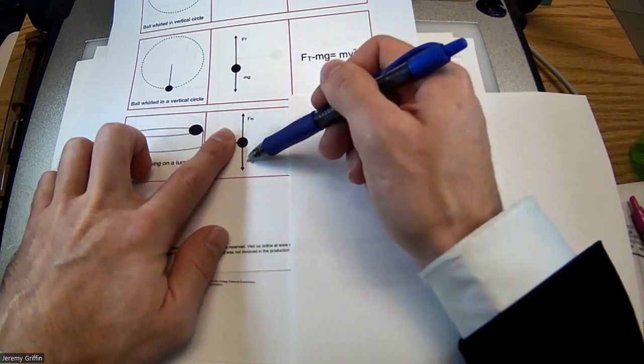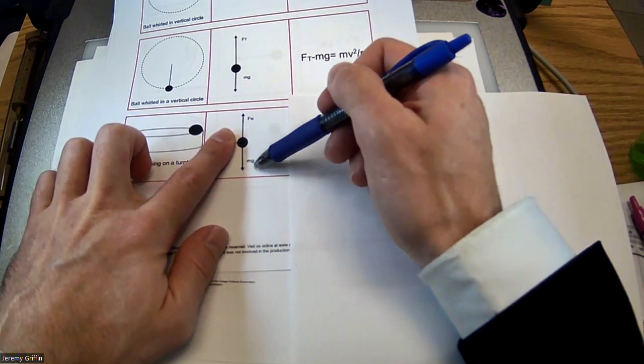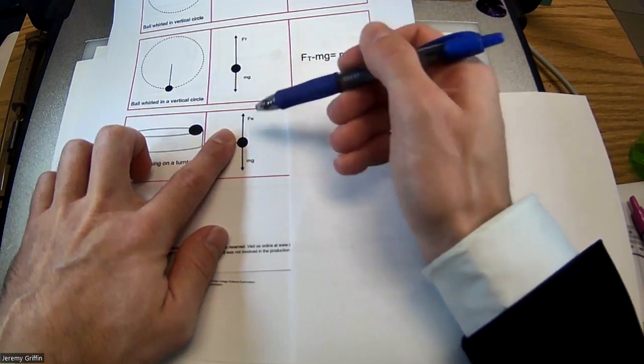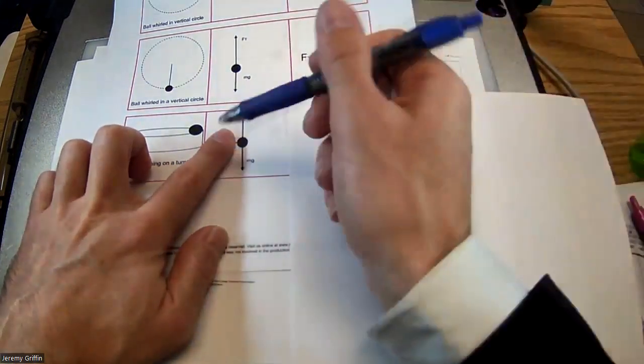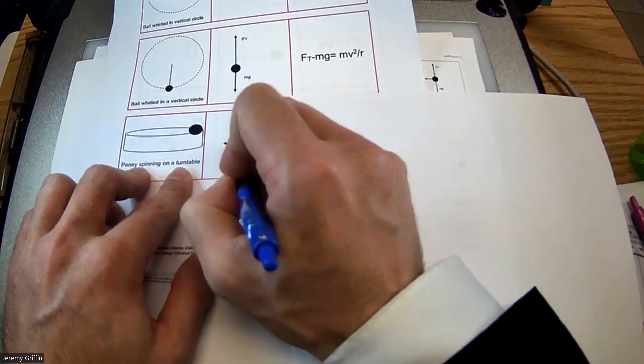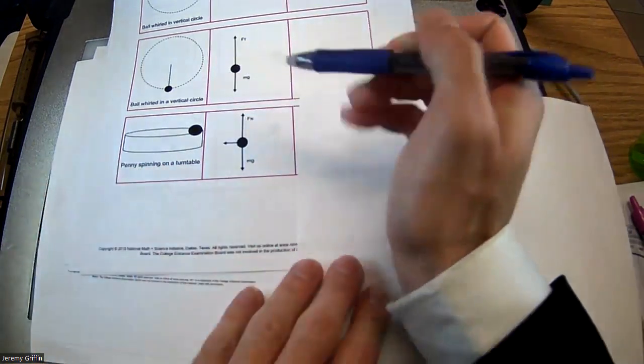Right? The third law force to this would be the penny pulling up on the entire Earth. The third law force to this would be the penny pushing down on the turntable. Okay, but regardless of that, you need two objects for Newton's third law. Okay, so equilibrium in the vertical direction. And what force is this equal to? Frictional force. The friction force.